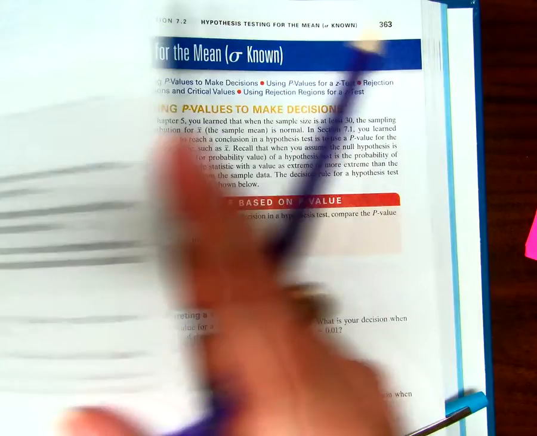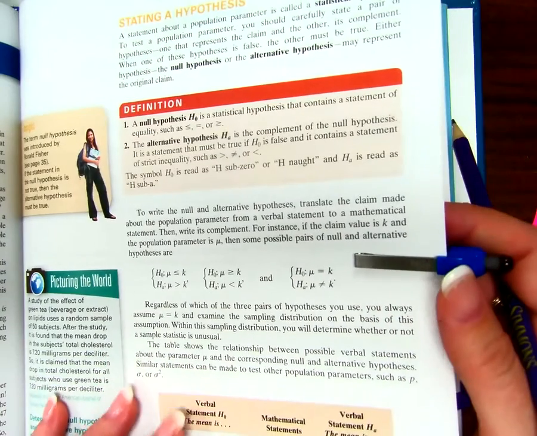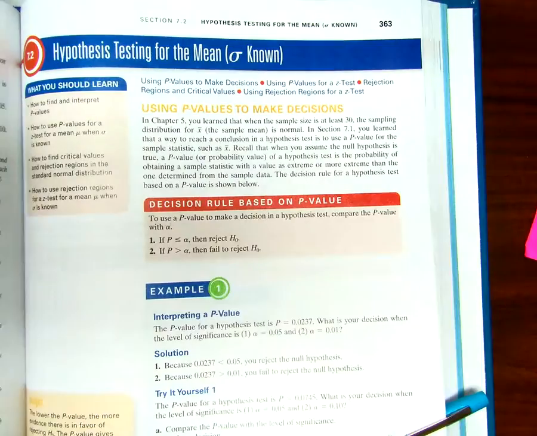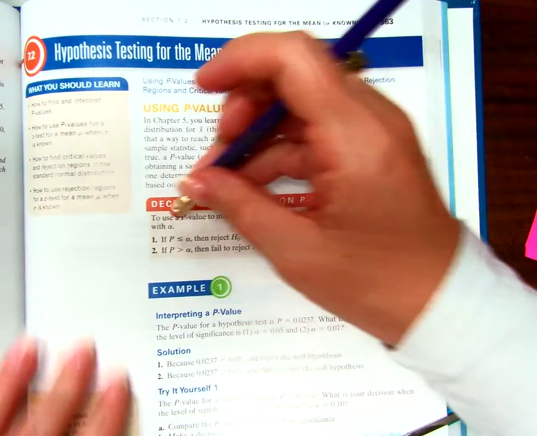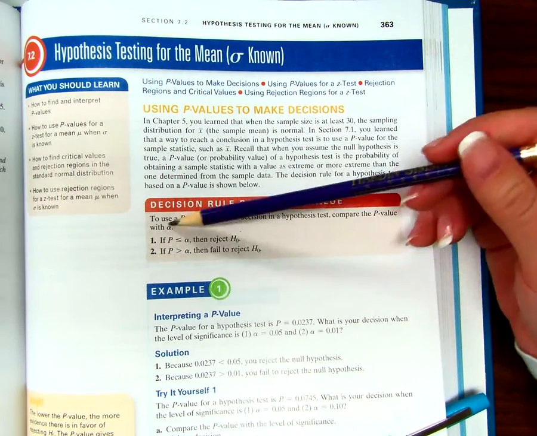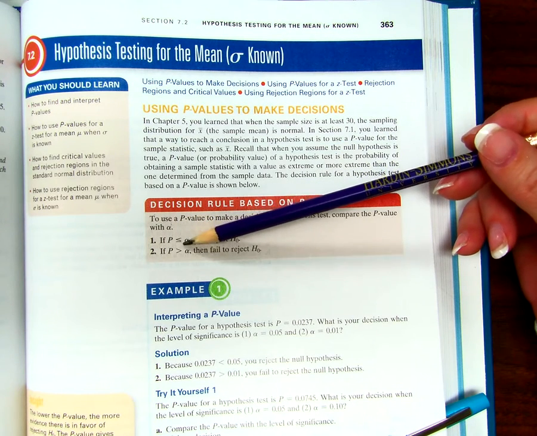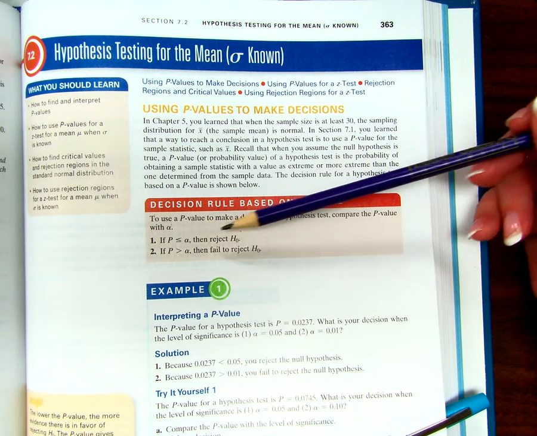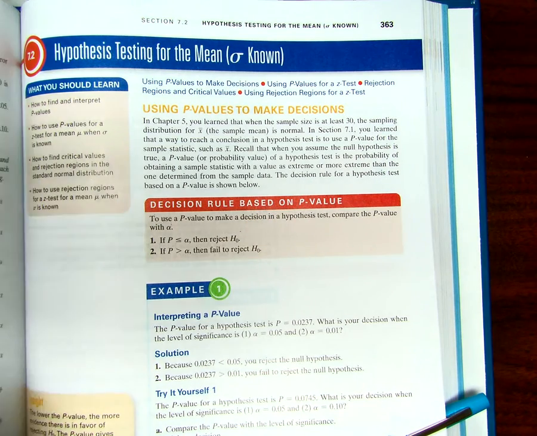Let me show you real quick so that you remember. It does look like an A, and that's good, okay? I guess I didn't have that one marked. It is a lowercase alpha. Okay, it is a lowercase alpha. So we're going to compare the p-value with our lowercase alpha. So if our p-value is less than or equal to alpha, then reject the null hypothesis.